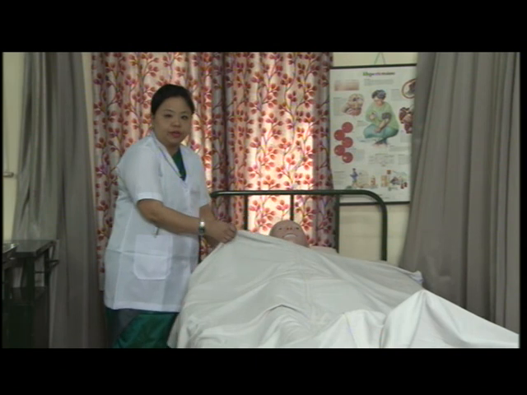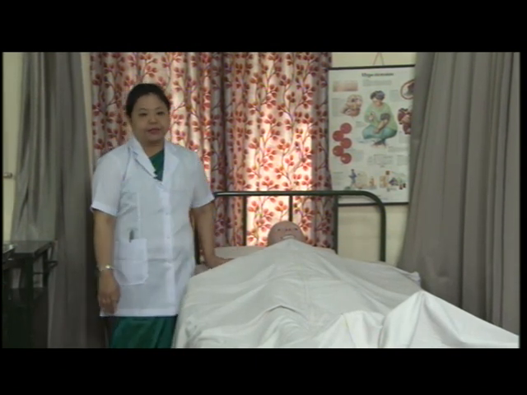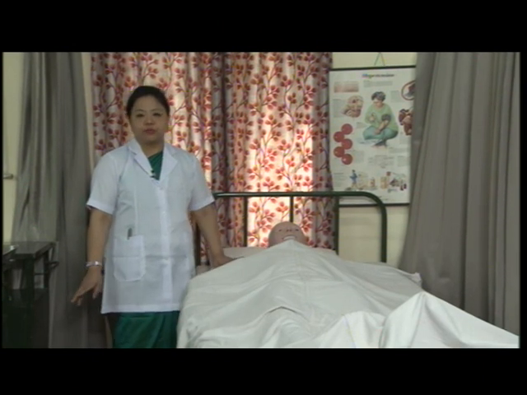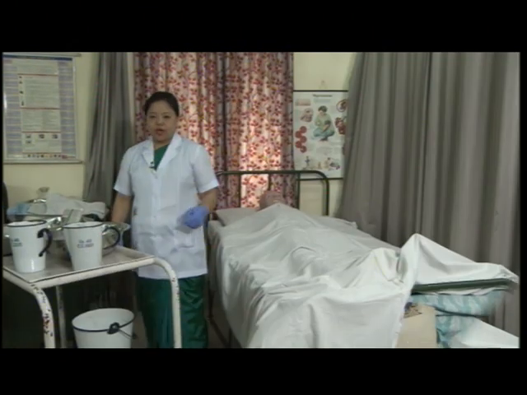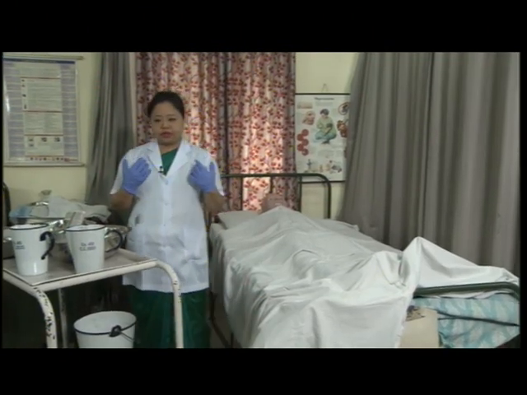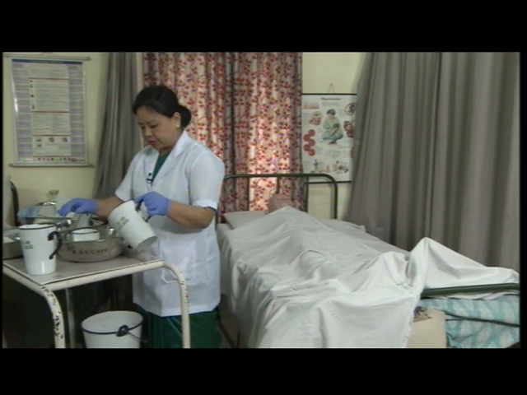We have to remove the patient's clothing, and the patient should be covered with the bath blanket and the top blanket should be folded back. Then now we have to start the procedure, that is, wash hands and wear the gloves. As we have washed our hands and worn the gloves, now we have to mix the hot water and the cold water.